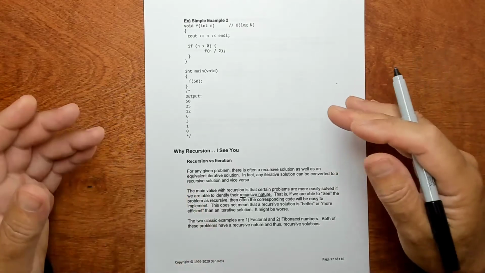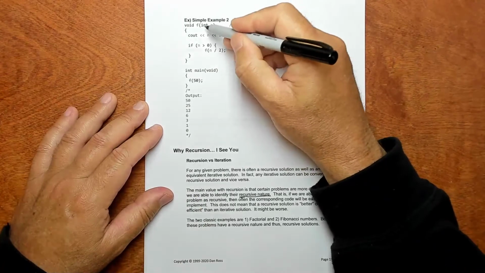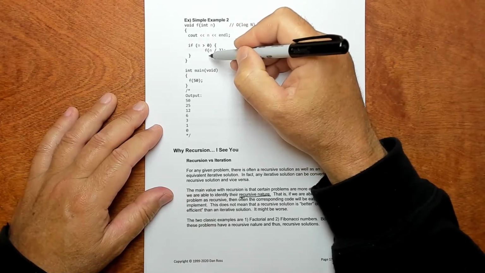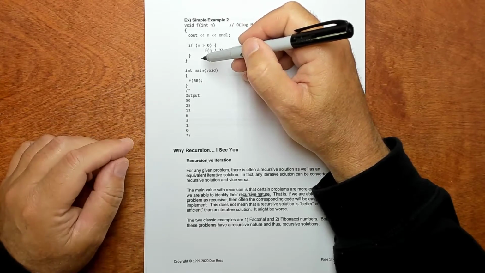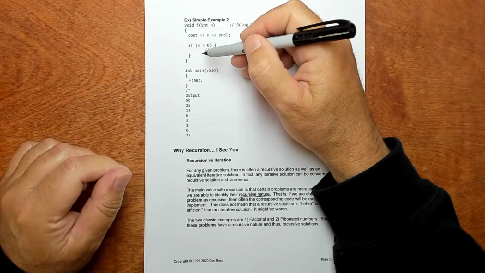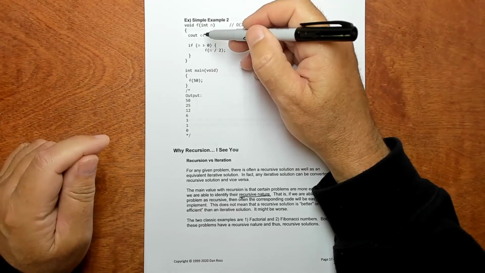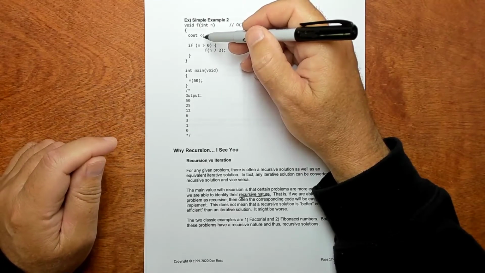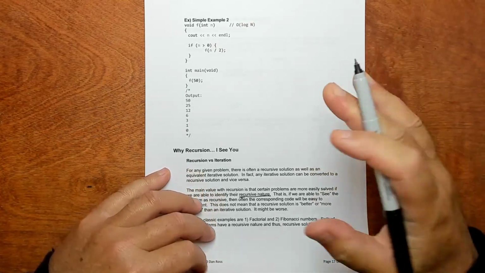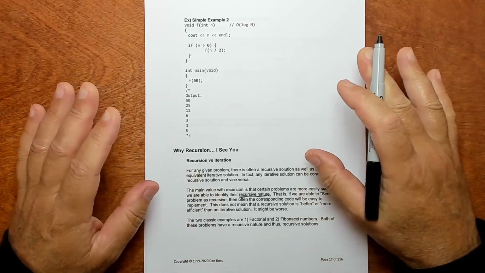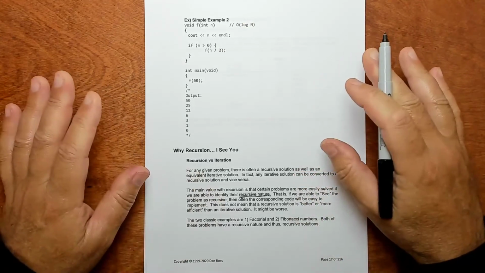In fact, the call itself adds a little bit of inefficiency because you have to allocate those return addresses, right? There is overhead in the system for managing a recursive call. So, okay, I just want to state that again. Recursion just by itself is not necessarily a good thing.